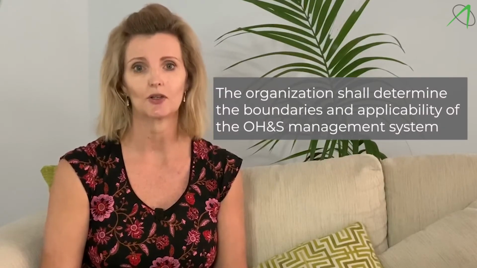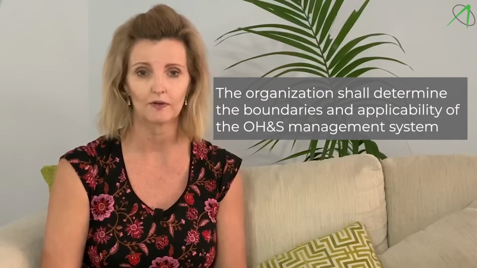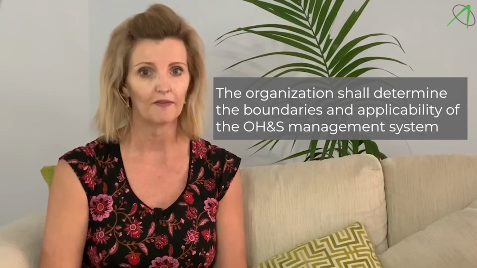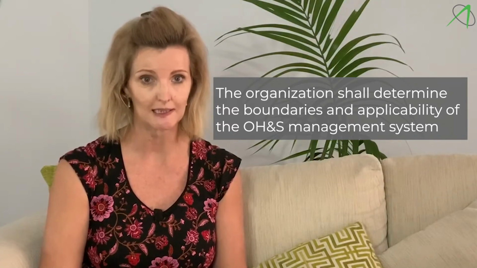Okay, let's get started. Clause 4.3. It's called Determining the Scope of the OH&S Management System. There are a few points in this clause, so I'm going to break them down and explain them bit by bit. The first point in the leading sentence is, the organisation shall determine the boundaries and applicability of the OH&S Management System.